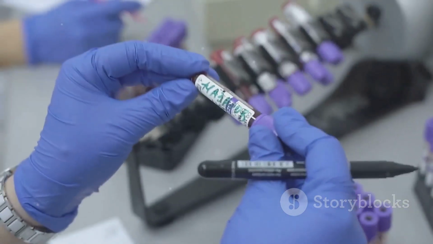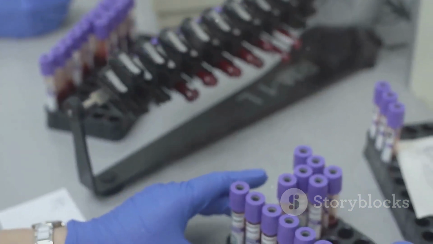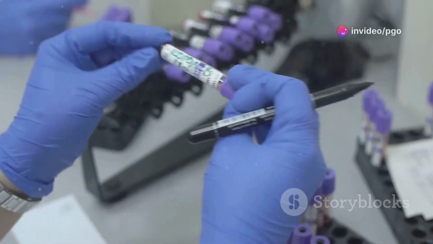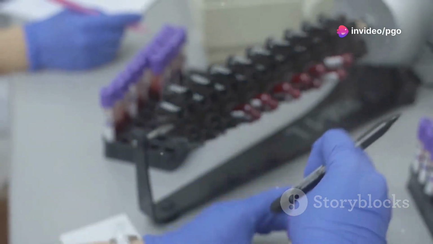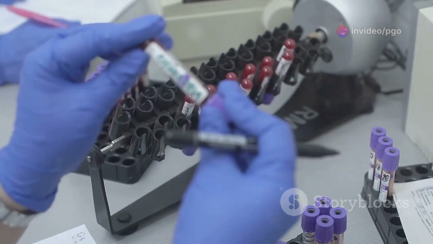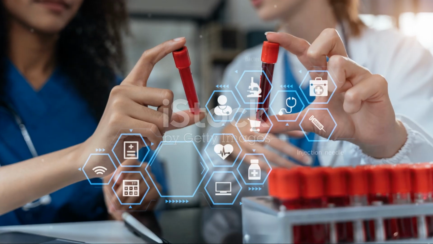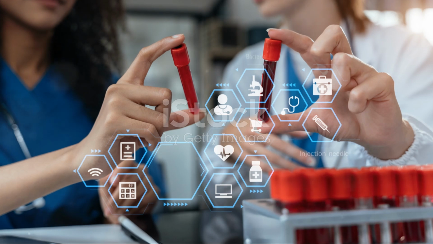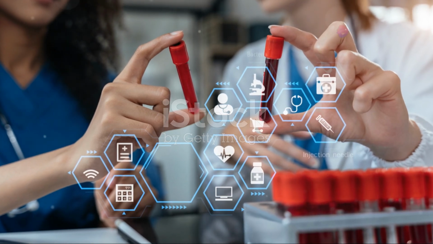After collection, the sample is immediately labeled with the patient's identifying information, the date and time of collection, and any relevant additional information, such as the type of specimen or the tests ordered. This labeling should be done in the presence of the patient to minimize the risk of errors.